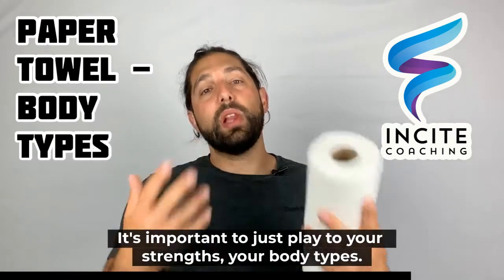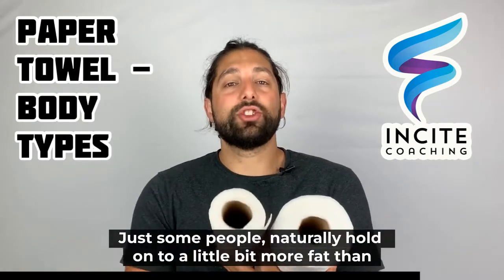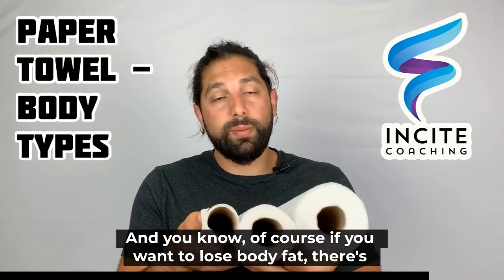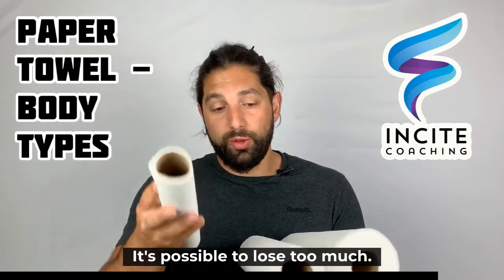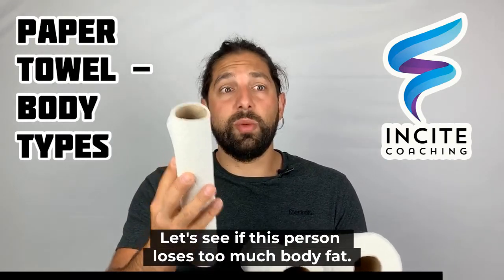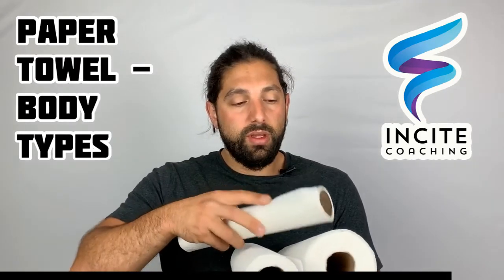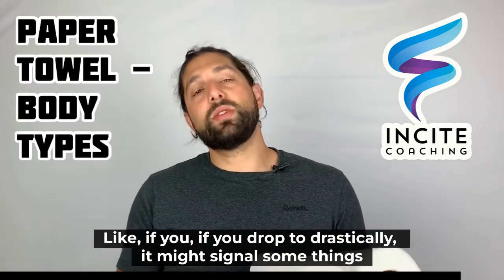It's important to just play to your strengths, your body types, right? So some people naturally hold on to a little bit more fat than others. And, of course, if you want to lose body fat, there's nothing wrong with that. There are some health benefits to that. It's possible to lose too much. Let's say if this person loses too much body fat, it's possible to get into some health concerns. Same over here, if you drop too drastically, it might signal some things for your body, right?